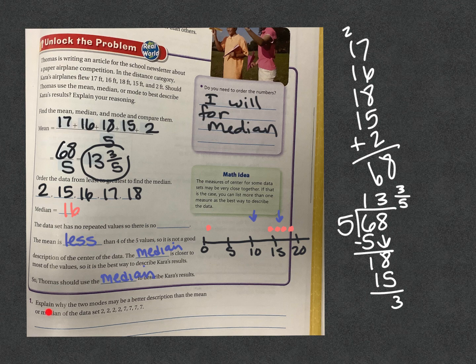Let's look at this last part. Explain why the 2 modes may be a better description than the mean or median of the data set 2, 2, 2, 2, and 7, 7, 7, 7. So in this one, if we had put it on a line graph, you probably in your brain can already see this. 0, 1, 2, 3, 4, 5, 6, 7. We're going to have a 2, 2, 2, 2, and a 7, 7, 7, 7.